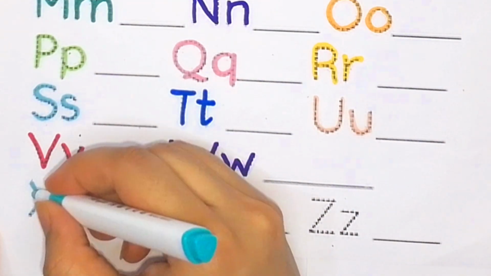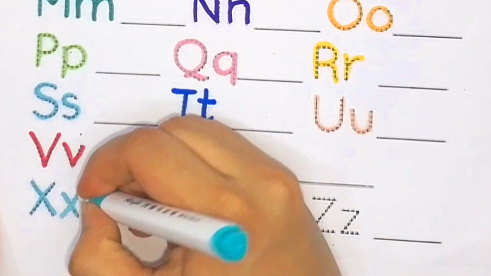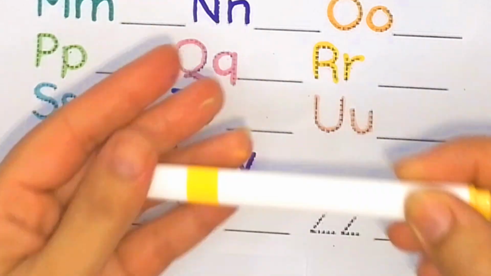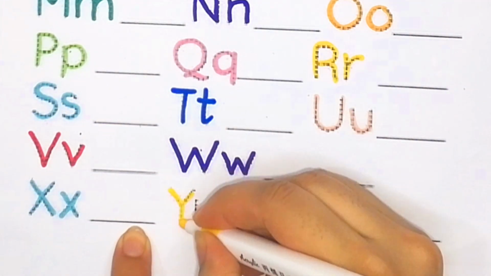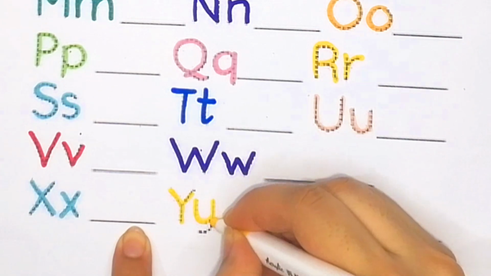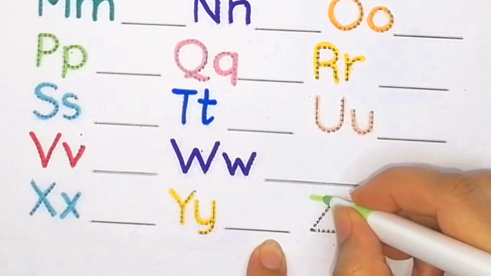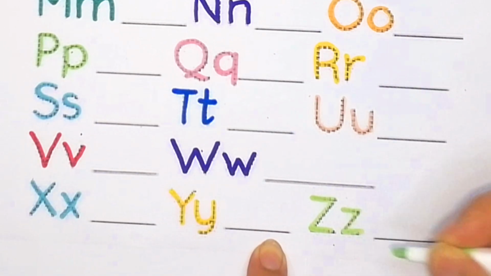Light blue color. X for xylophone. Yellow color. Y for yolk. Light green color. Z for zip.